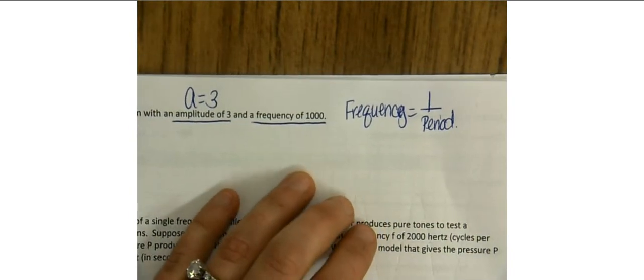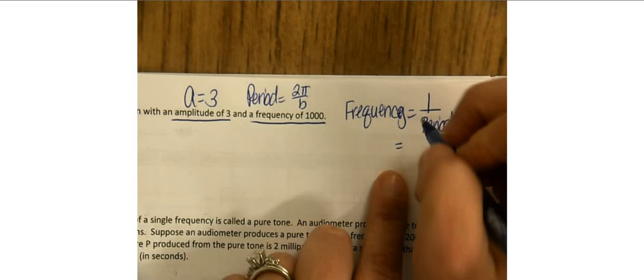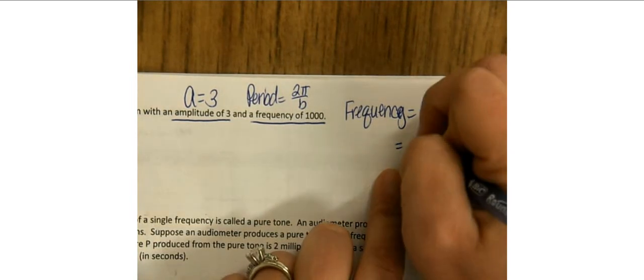So frequency is equal to 1 divided by your period. In other words, since period is equal to 2 pi over b, your frequency is equal to b divided by 2 pi. That's what frequency is equal to.